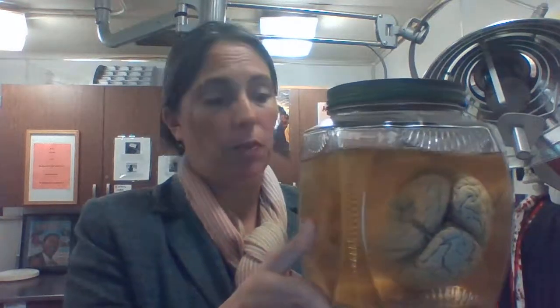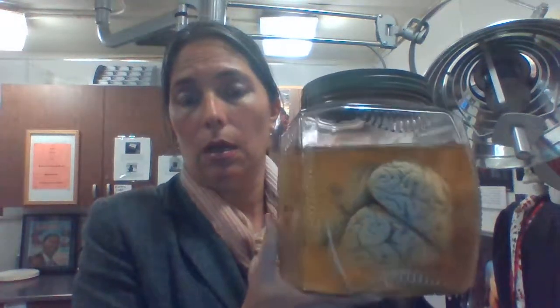our full model of a preserved human brain. Here it's a little bit more difficult to see the two hemispheres because the brain is suspended in a fluid. But we oftentimes take these models out to different events on campus so that students can get some real visuals as to what the brain looks like in terms of a real sample as well as the models.